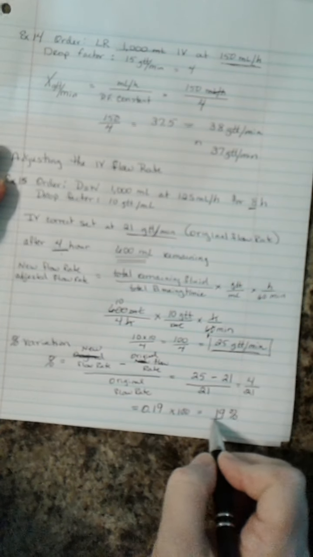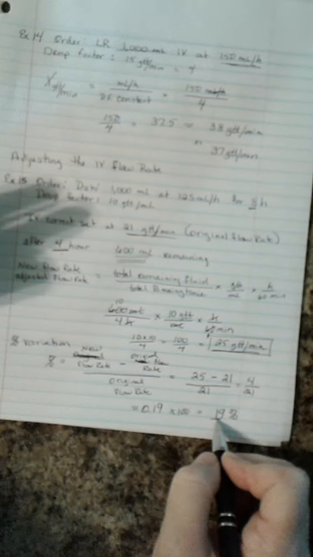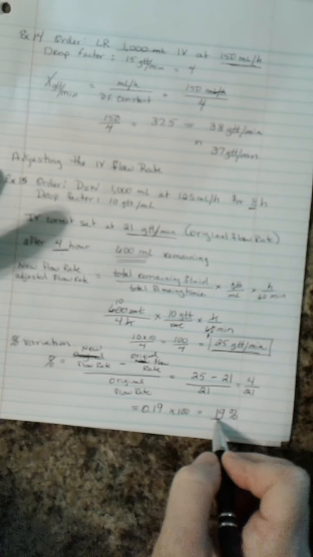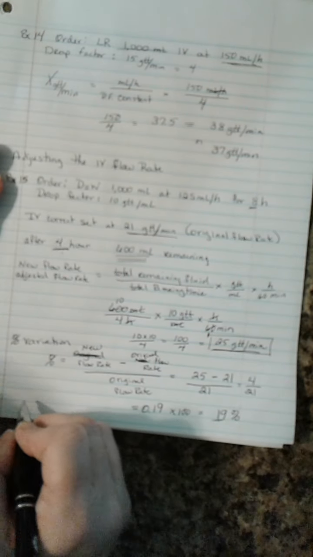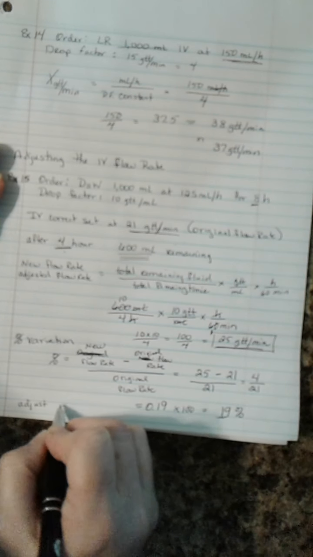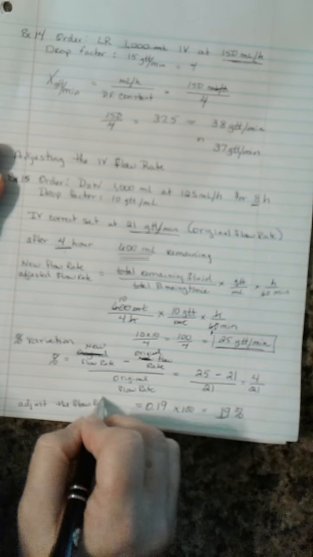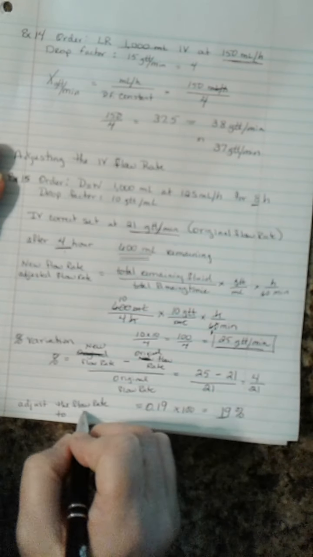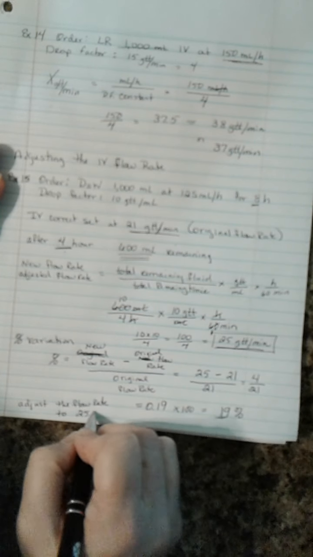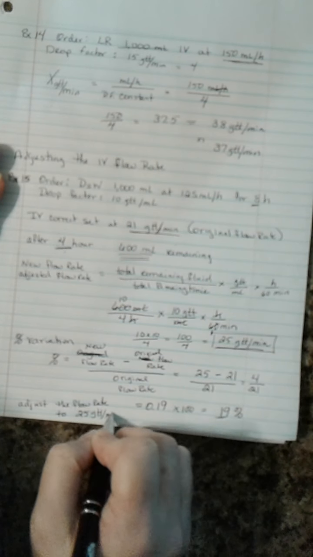So my 19% is less than the 25% that is allowable. So I can adjust the flow rate to the new flow rate, which is 25 drops per minute.